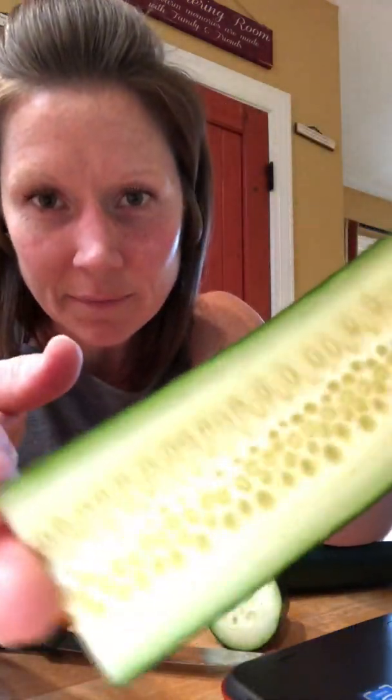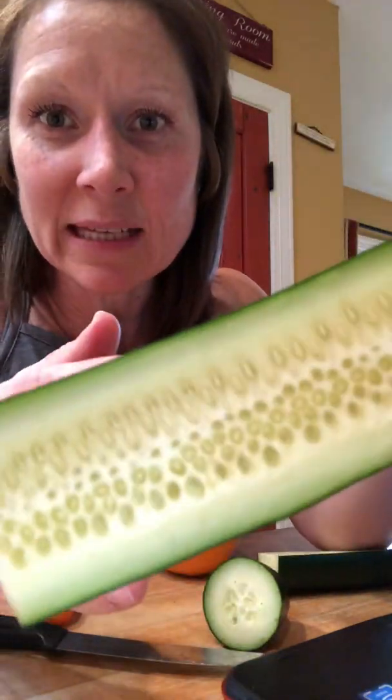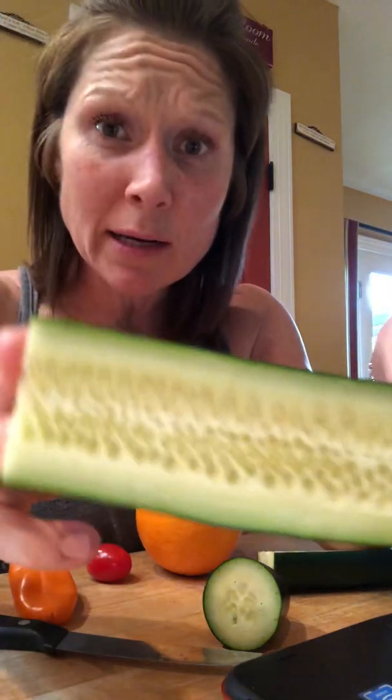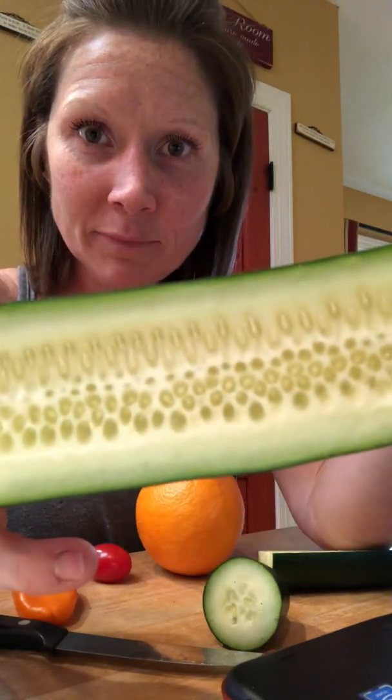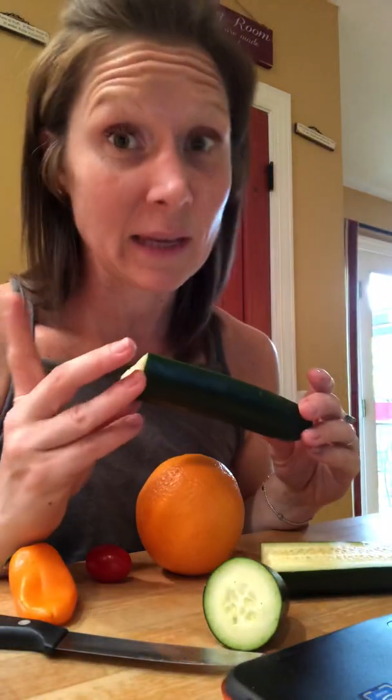You see that? If you guessed science vegetable, you are incorrect. This is a science fruit. See those seeds inside? Okay, remember, think like a scientist.